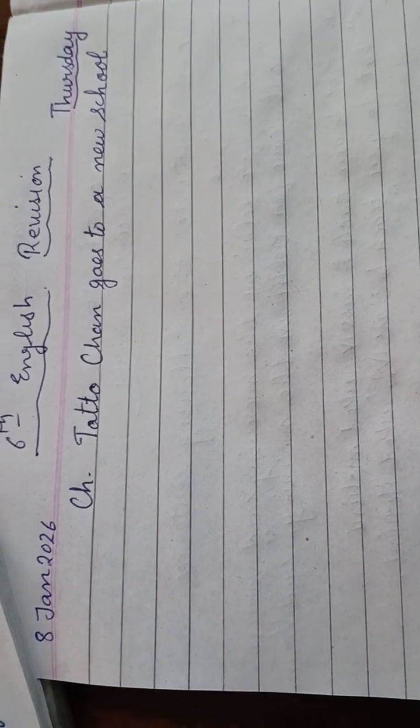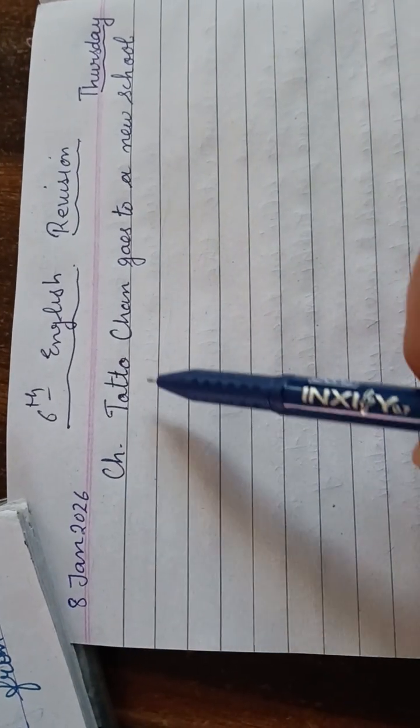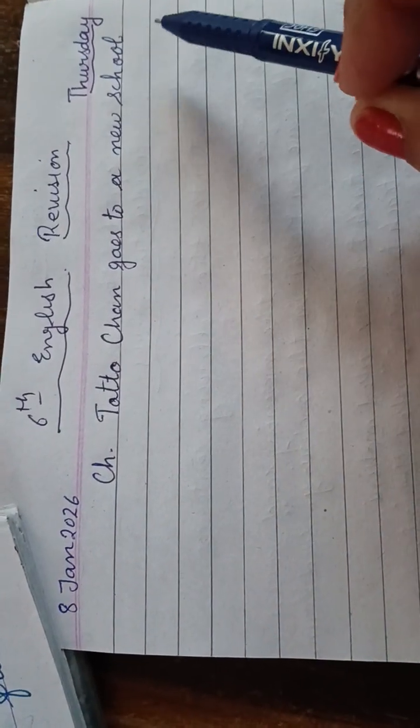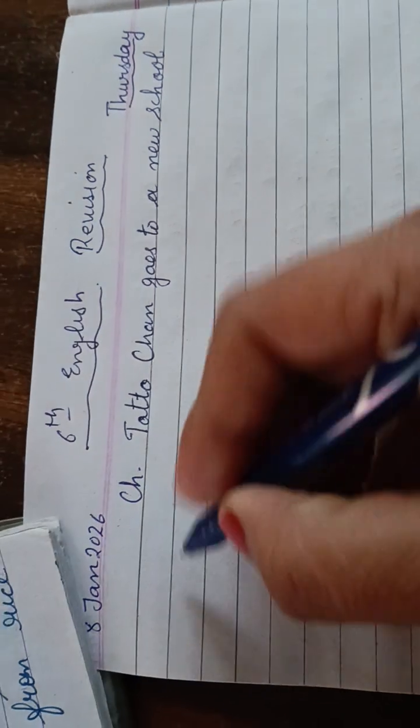So first of all, write today's date, chapter number and name, and day. And after that we are going to start with extract one. As you know very well, our work is based on extract question answers. So first of all we will discuss the extract question answers. I am going to write extract one here, and you will also write.